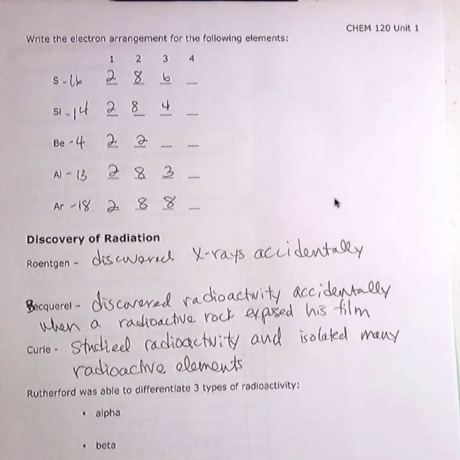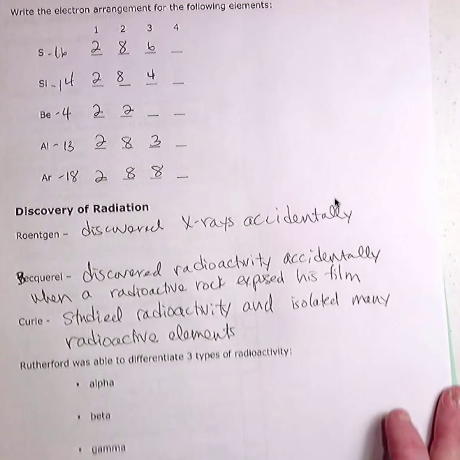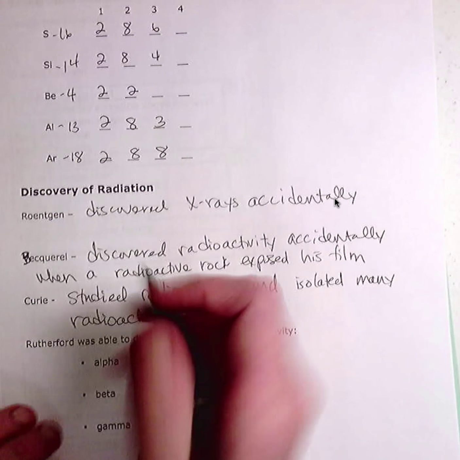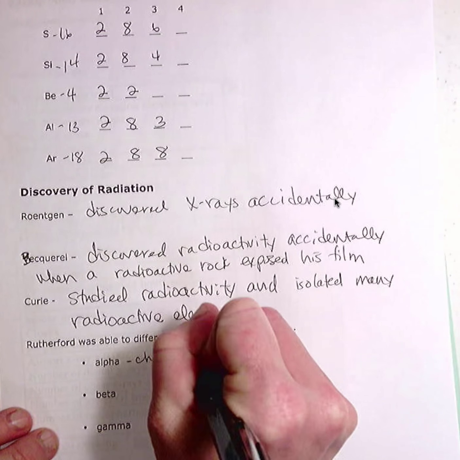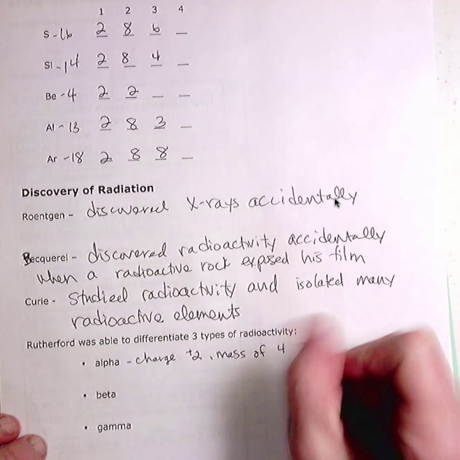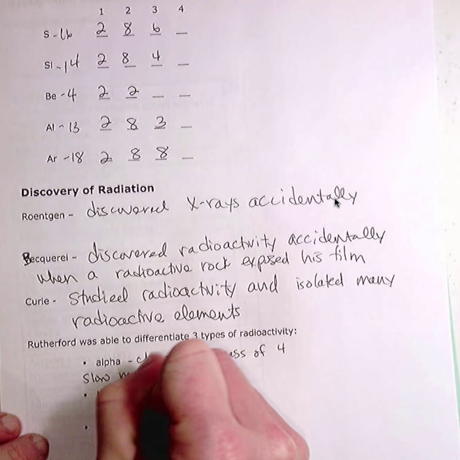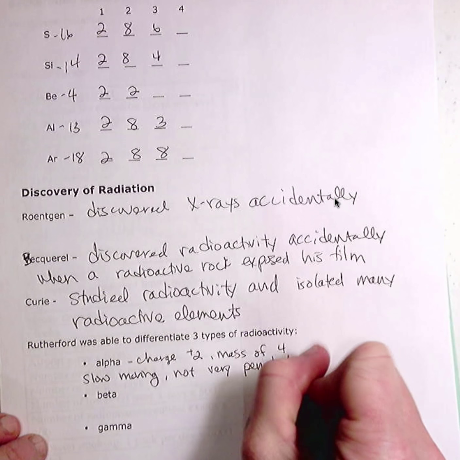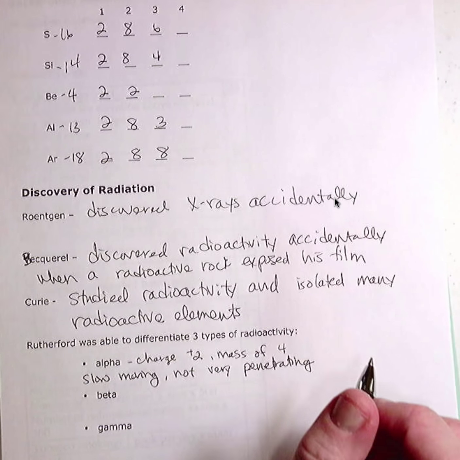So, we're going to talk more specifically about radioactivity now. So Rutherford, remember him? We talked about him when we were talking about subatomic particles. So Rutherford was able to differentiate three types of radioactivity. So alpha has a charge of +2, mass of 4. It's slow moving, not very penetrating. It's the same as a helium nucleus.